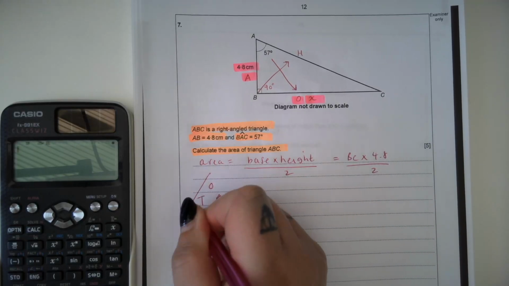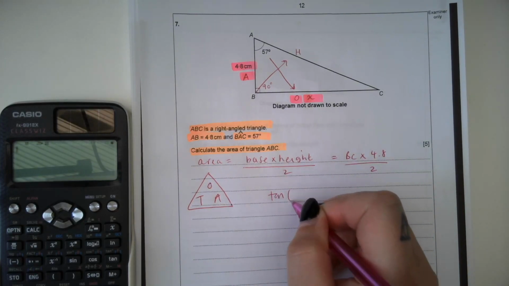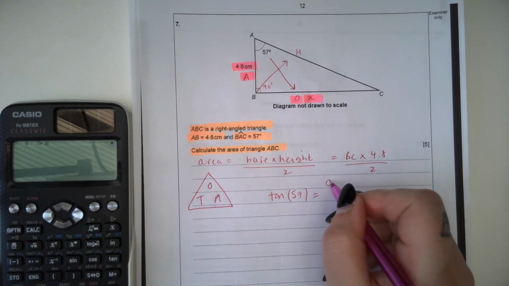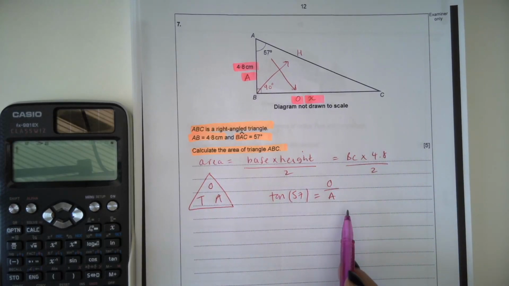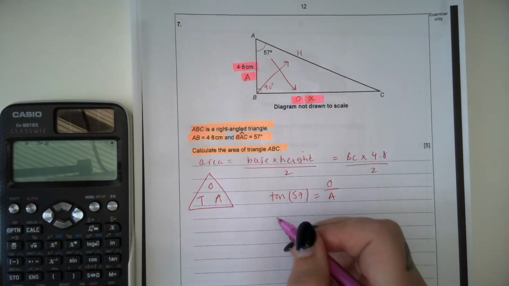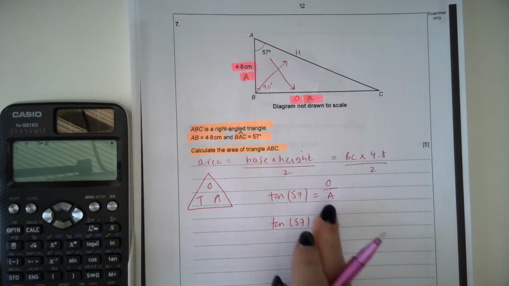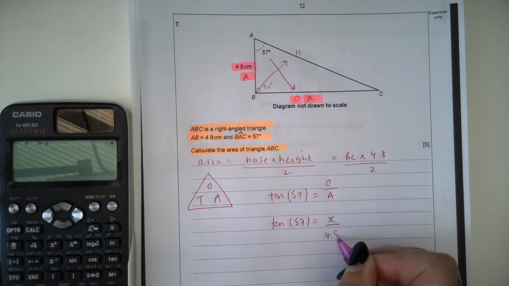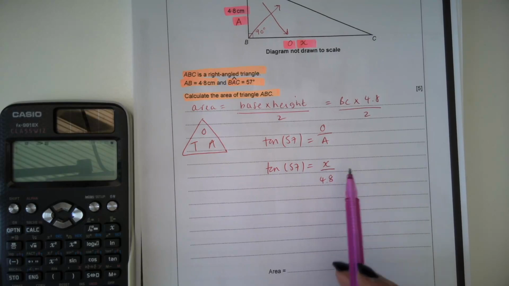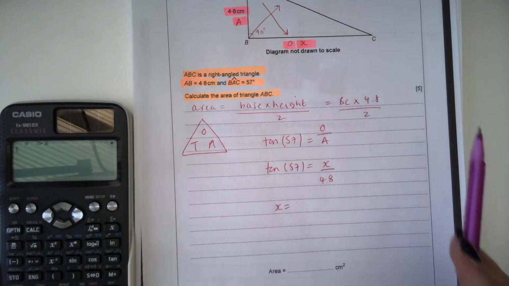So you might have seen this kind of formula triangle before, guys. Okay, so tan of that angle is equal to the opposite divided by the adjacent. So I'm just going to substitute into here what I know. So the opposite is X, the side that we're looking for, and the adjacent is 4.8. Now, if you're comfortable with algebra, you can rearrange that equation to solve for x, because we're aiming to find out what x is, because that's the length that we're looking for.